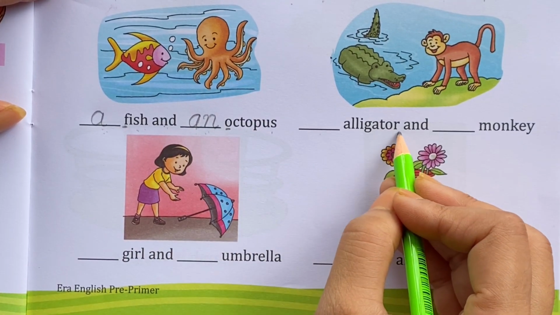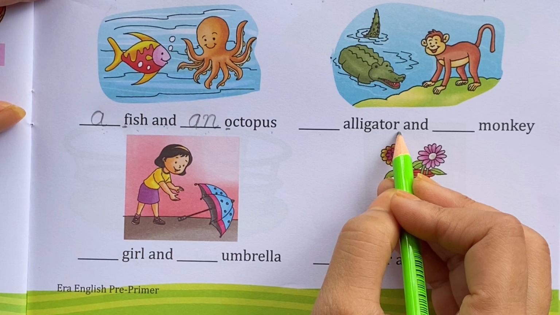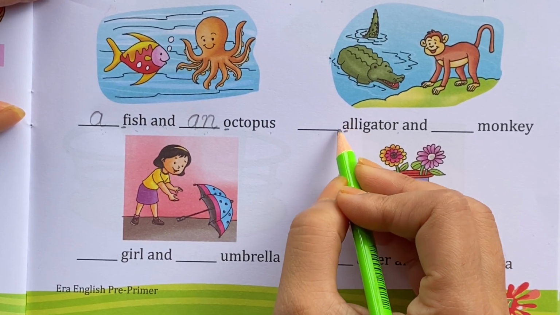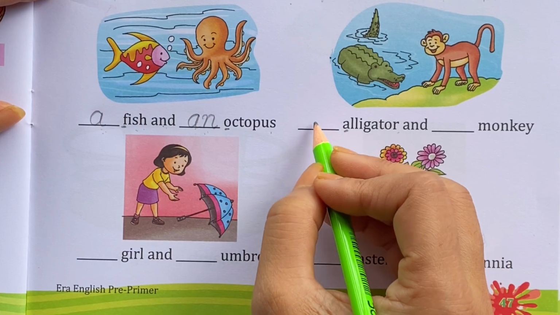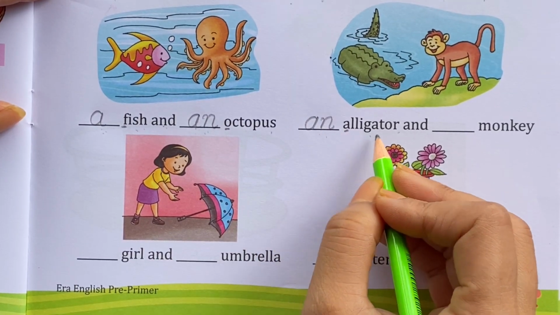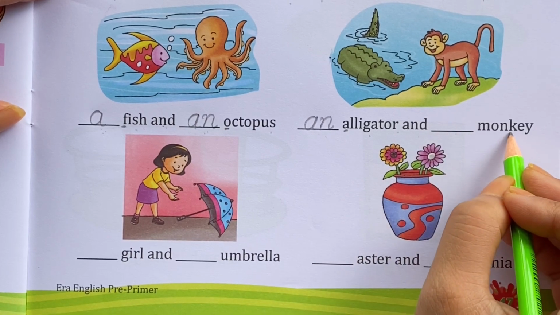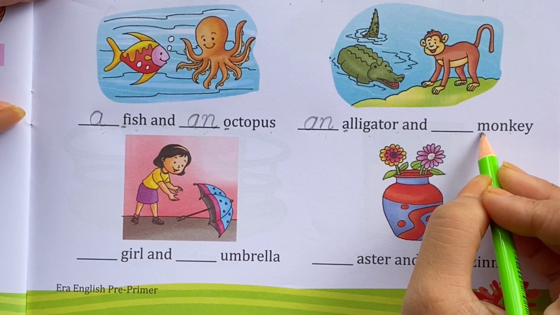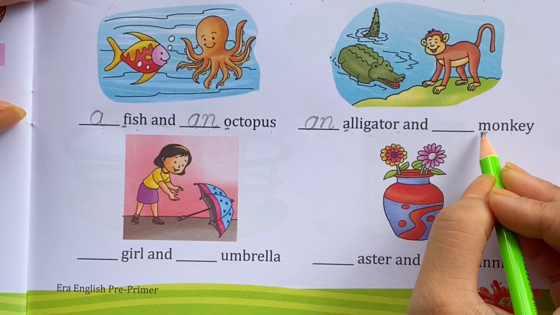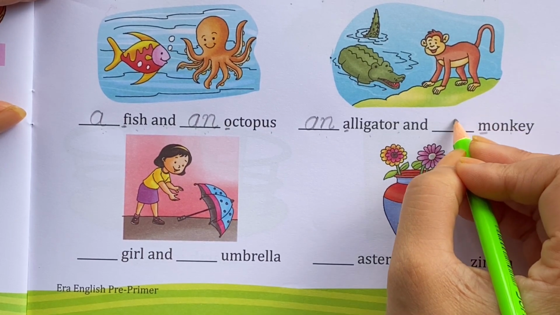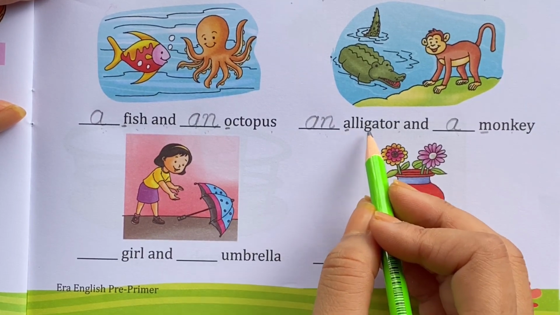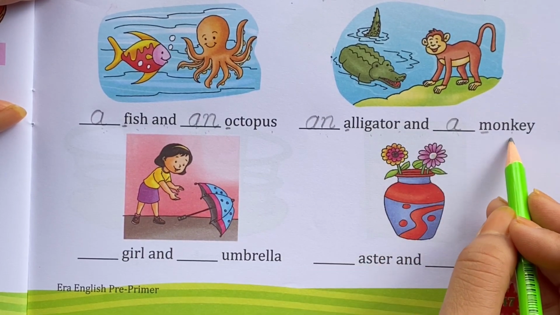Dash alligator. The word alligator starts with a vowel. A is a vowel. So what will we write now? An. An alligator and dash monkey. The word monkey starts with a consonant. M is a consonant. So what will we write now? A monkey. An alligator and a monkey.